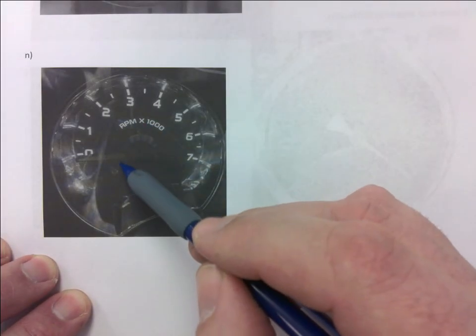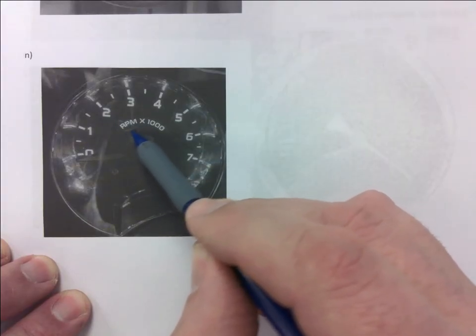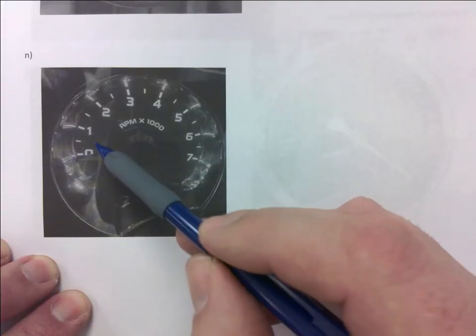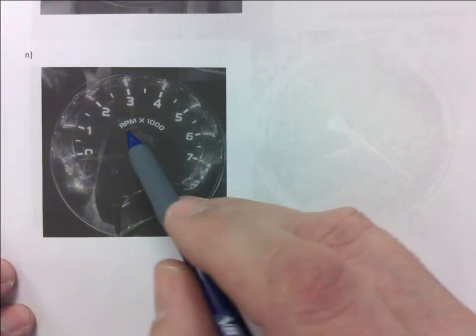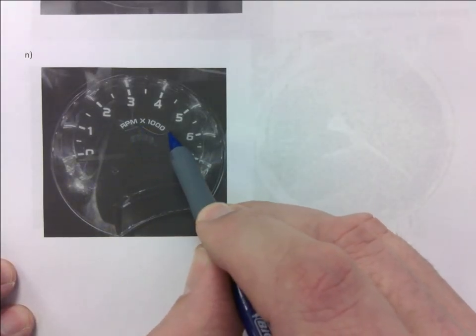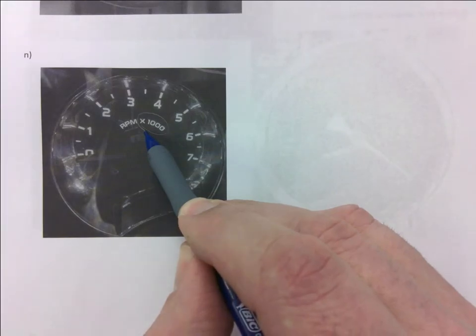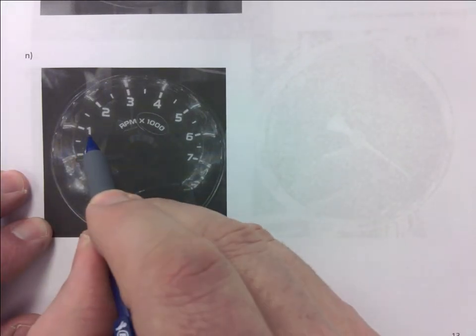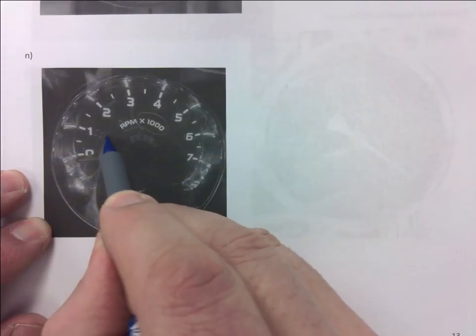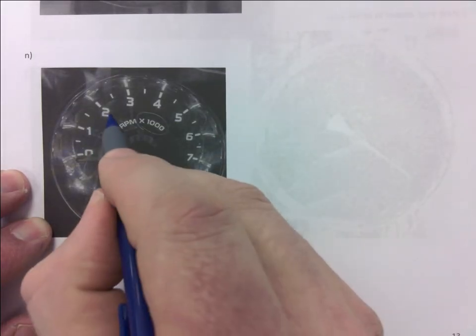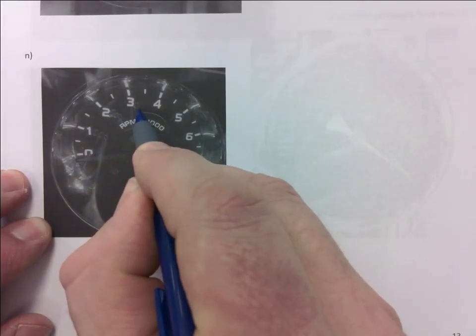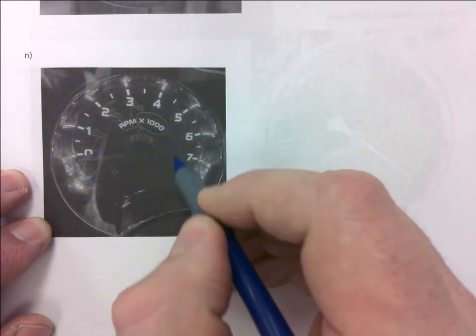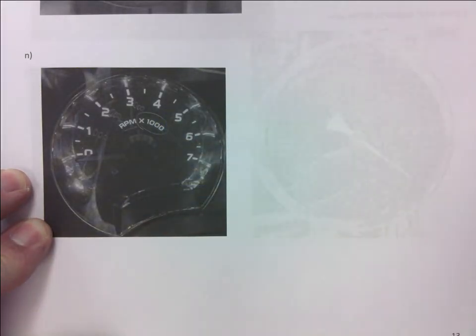Right? It shows the revolutions per minute in the car, right? And here actually you have to be careful. Because what does it say? It says times 1,000. I've never seen something like this, but technically this is 1,000. Can you see that? This is 2,000. Right? This is 3,000, 4,000, and so forth. So every number is technically times 1,000.